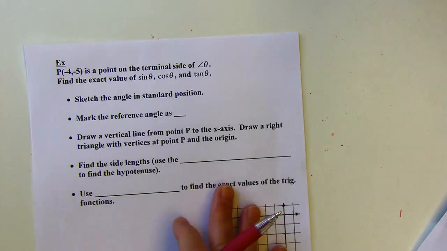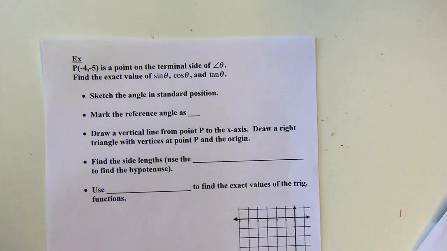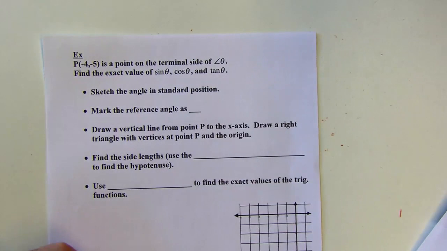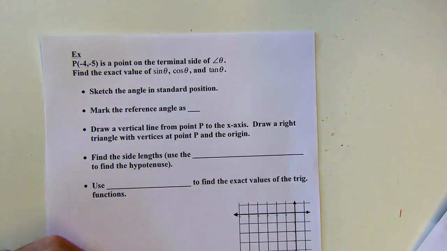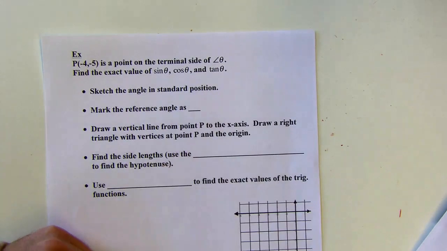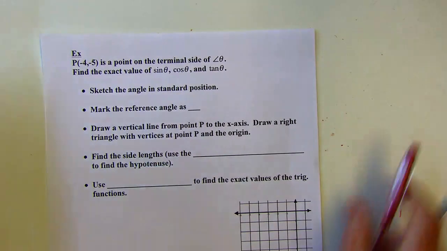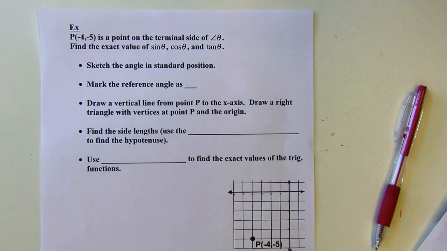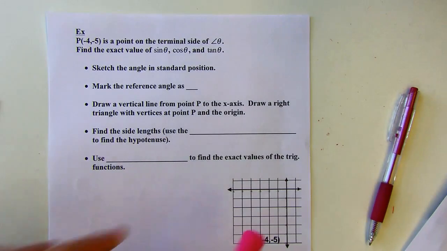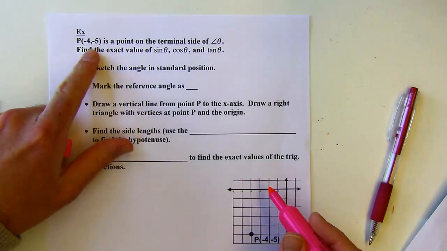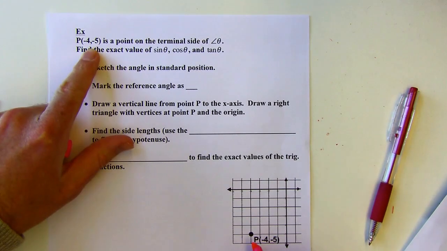Okay, on the next page then, we've got this problem. We've got negative 4, negative 5 as a point on the terminal side of this angle. And we're going to find sine, cosine, and tangent from that. Okay, so what you want to do first is sketch the angle in standard position. So I've got a graph right here. I've already got the point negative 4, negative 5 plotted on there, but if it wasn't, you'd plot it, right? That's this point, that's the point P.